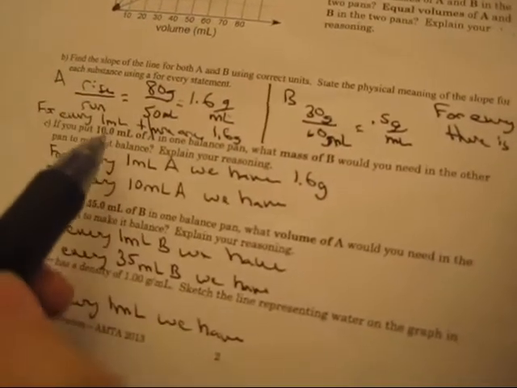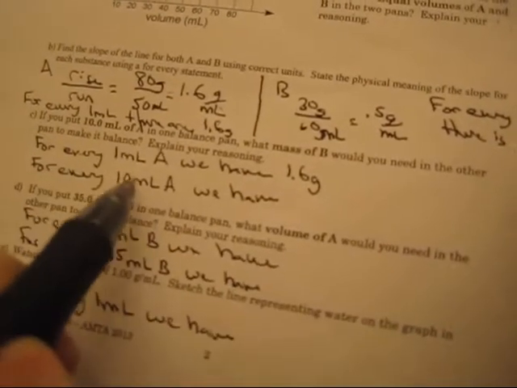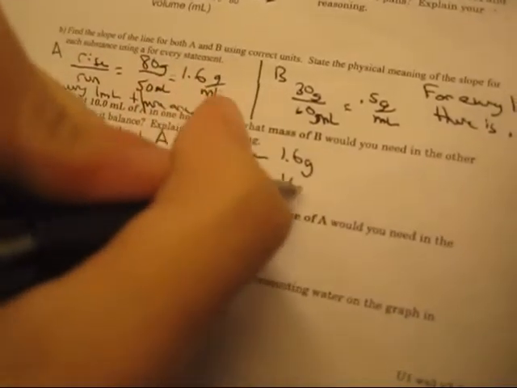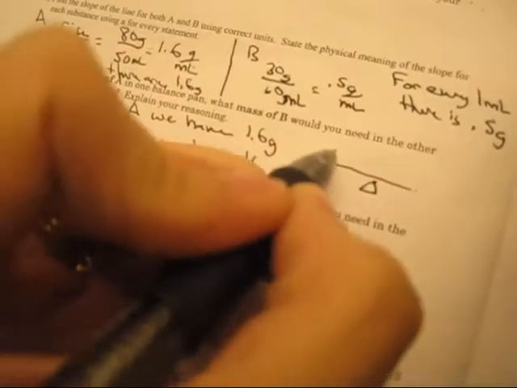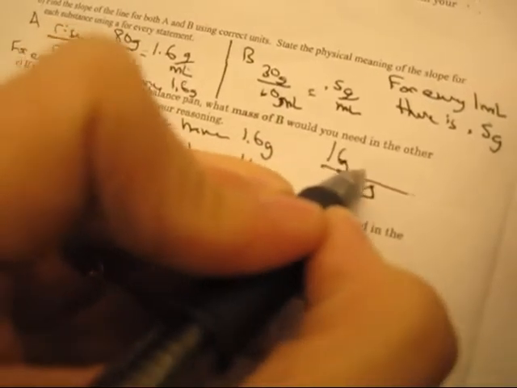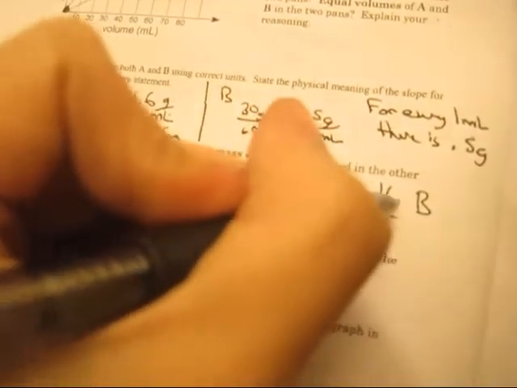So if I do the same "for every" statement for 10 milliliters, this is 10 times larger, so this needs to be 10 times larger. We have 16 grams. So on my balance, if I have 16 grams of A, what do I need for B for there to be balance? I also need 16 grams of B, and then I have a balance.